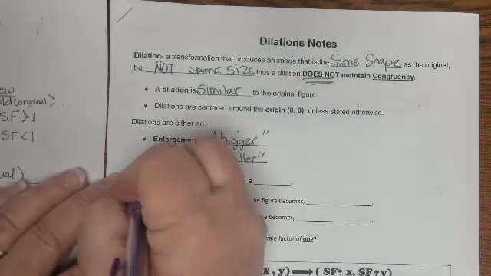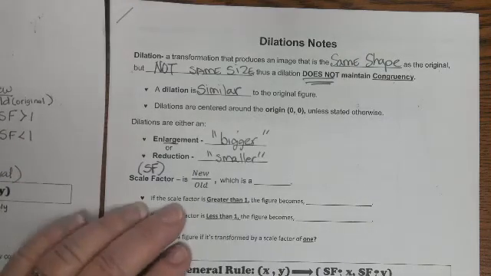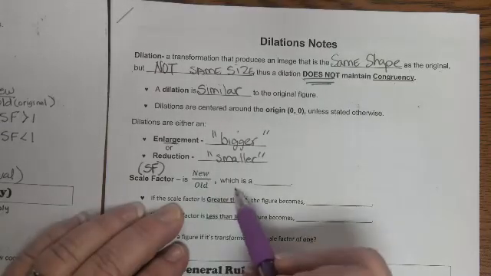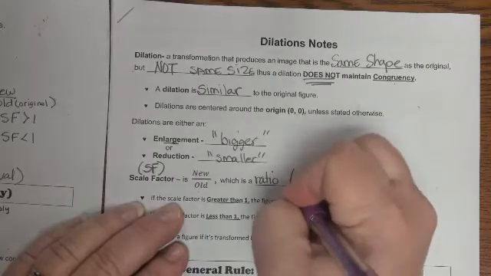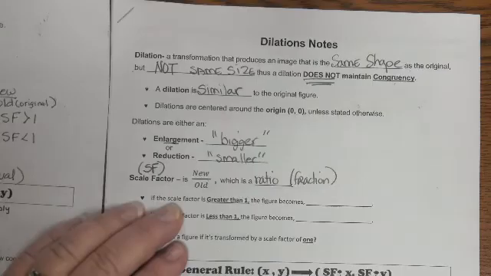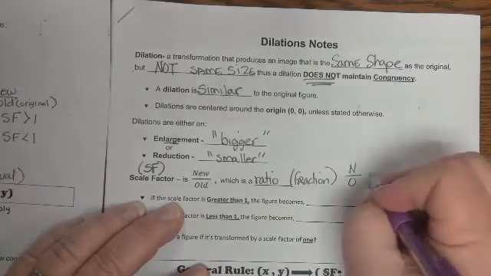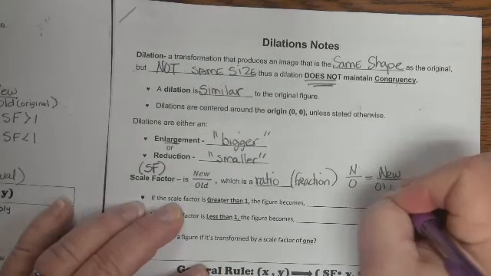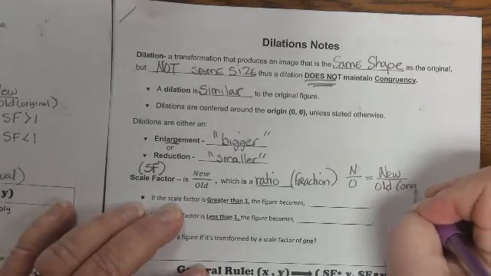Scale factor, which we are going to shorten to SF, is we take the new and we divide it by the old, which is a ratio because it's a fraction. So it is a ratio, and we know that a ratio is really a fraction. Okay? So what we say is you take the new over the old. That's why in all those I was showing you which one is new, which one is old. And the old is actually the original.